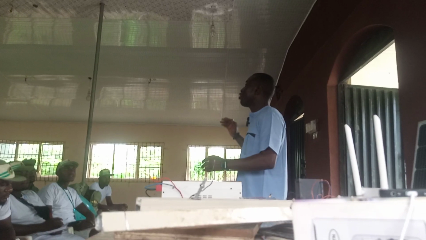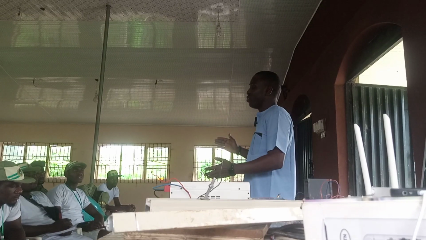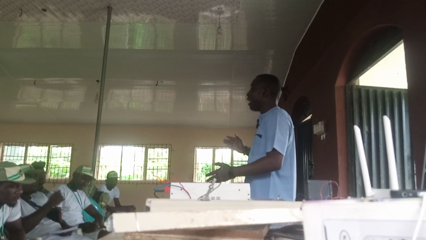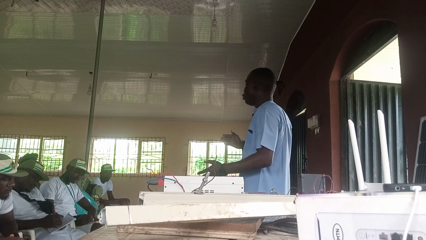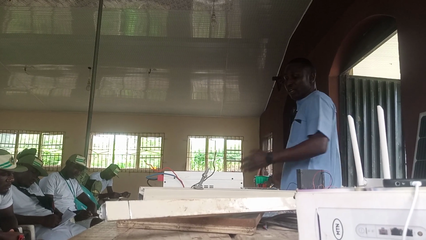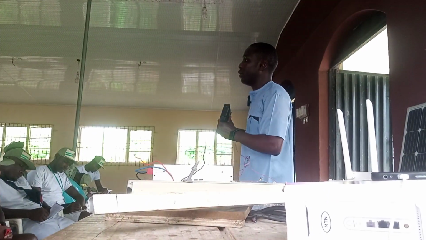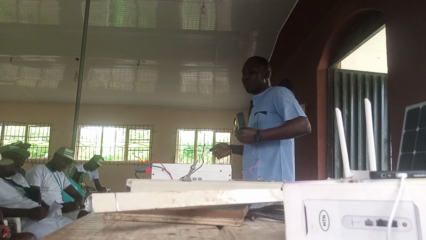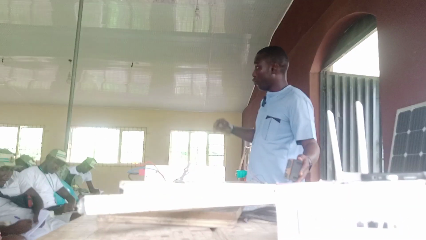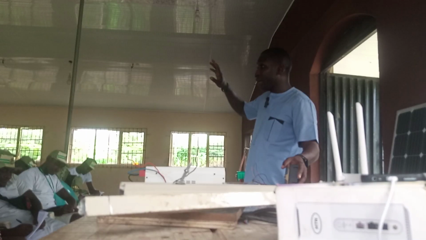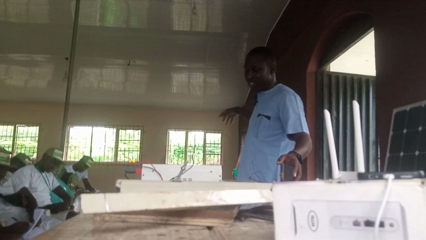So the function of that breaker is to break the circuit when there is an illegal or abnormal voltage between your solar panel and your charge controller. Then the next one we have is our charge controller. I told you that we also need 2 DC breakers. I'll tell you the function of the other DC breaker later.